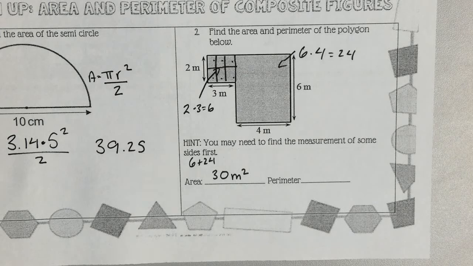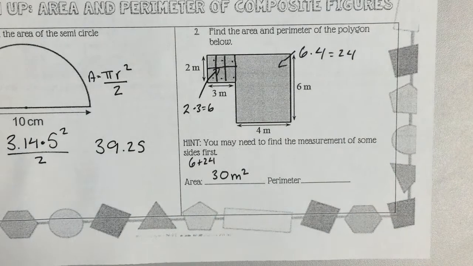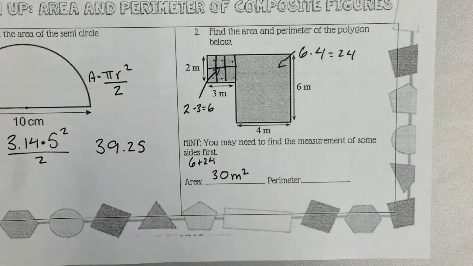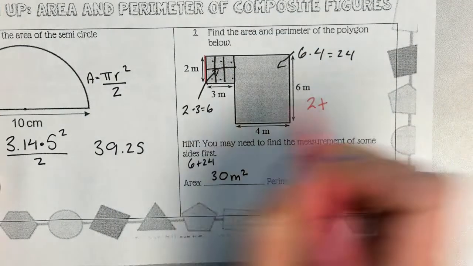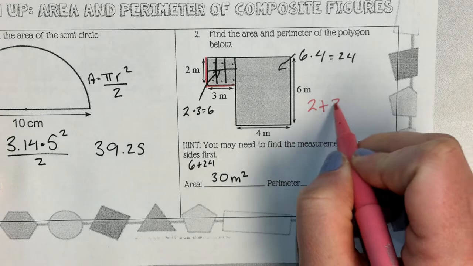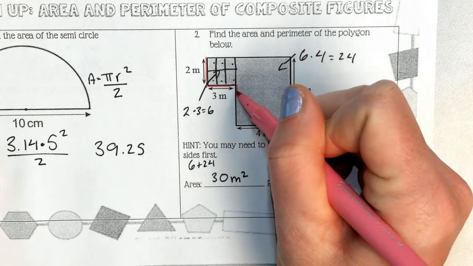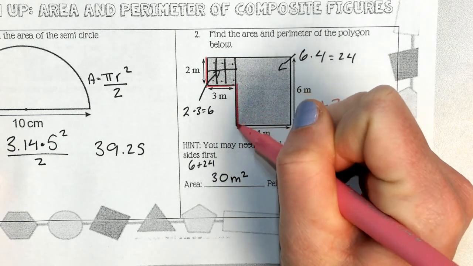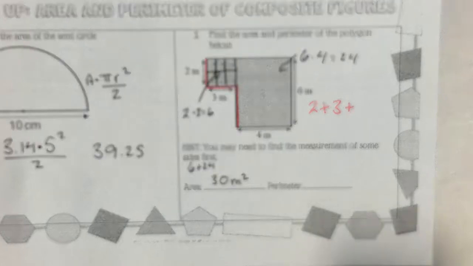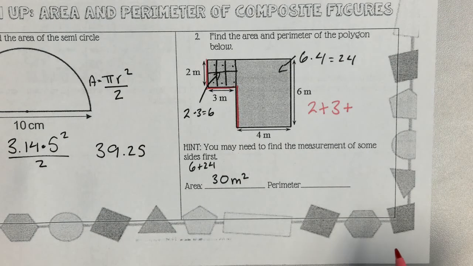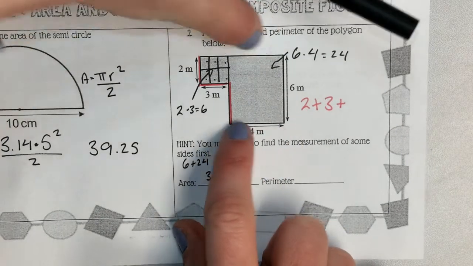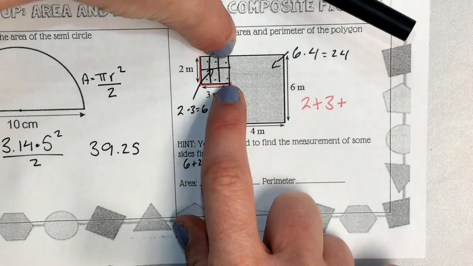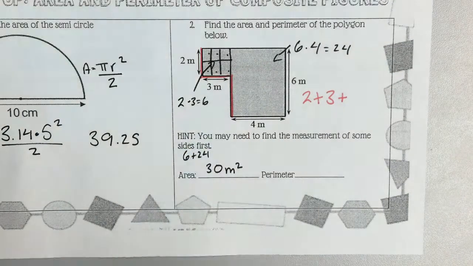To find the perimeter, we're just adding up all the sides. So this side would be 2, plus this side is 3, plus, what's this side? 3. No. 4. Okay, so if from the top of the shape to the bottom of the shape is 6, this little part is 2, the rest of this has to be 4.